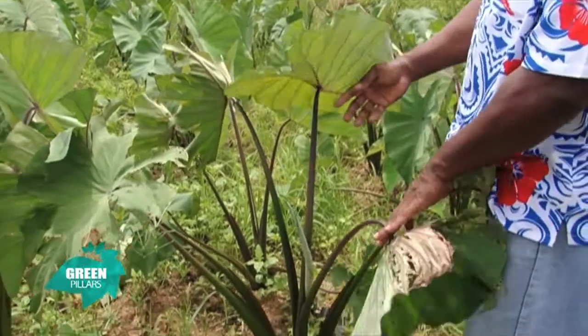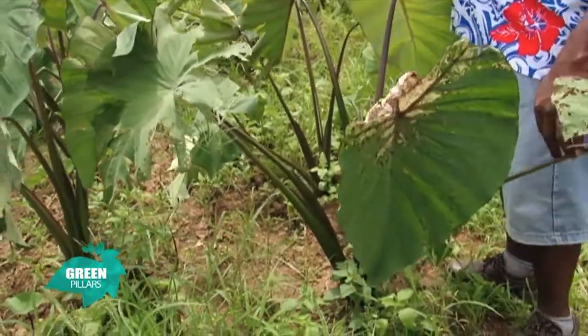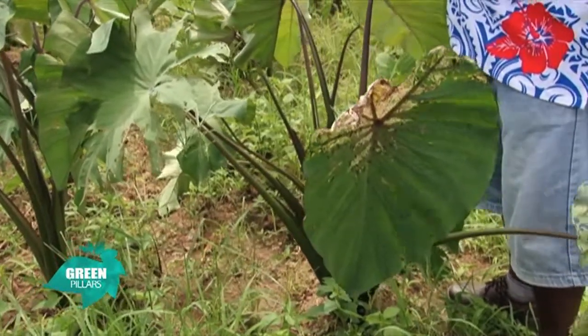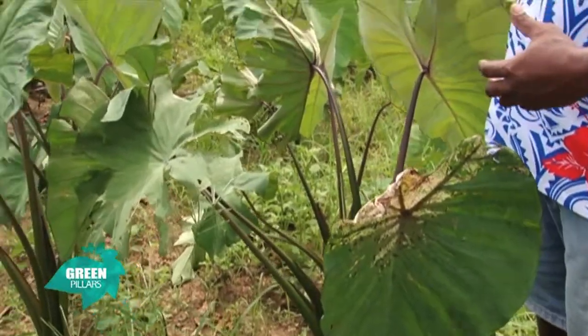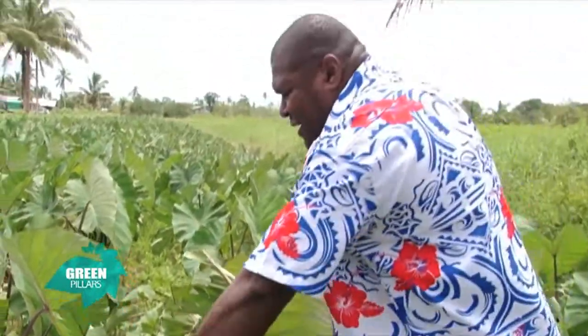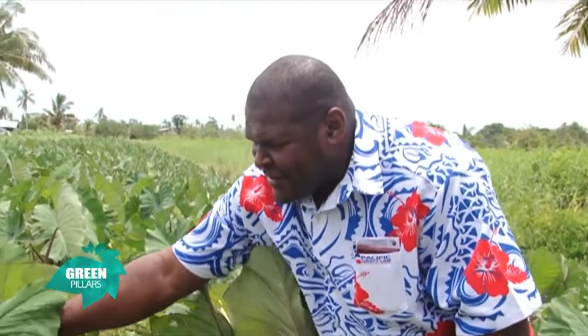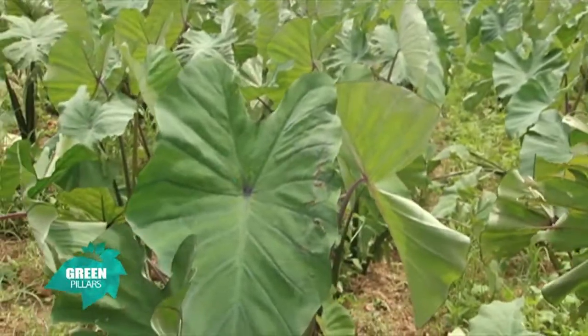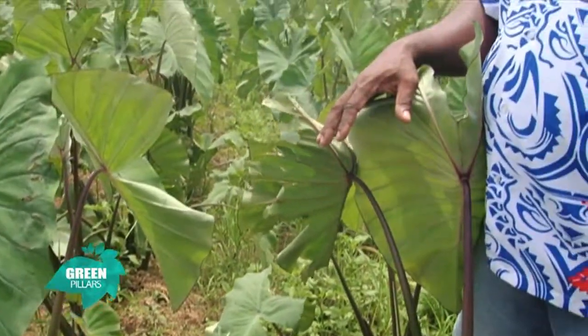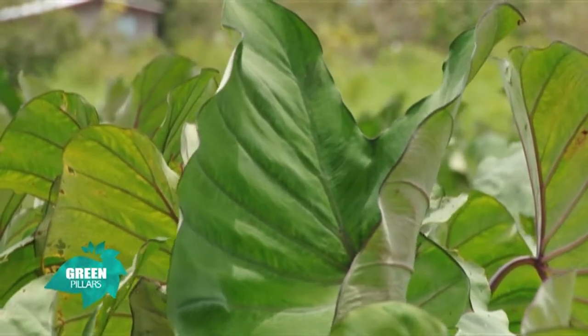Just look at some of these plants, the way they responded to the damage caused by the cyclone, and the way they sort of fight back. This is beautiful. This shows how good the agro inputs that were used are.